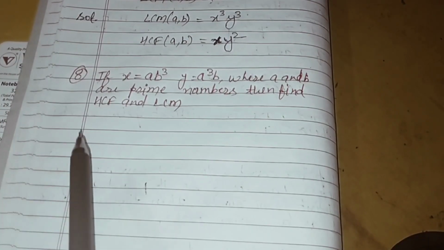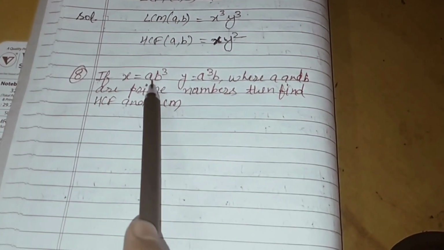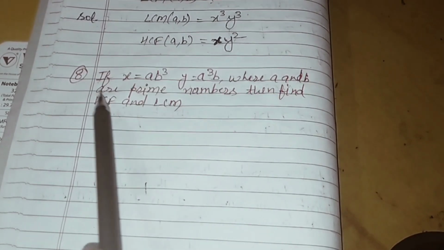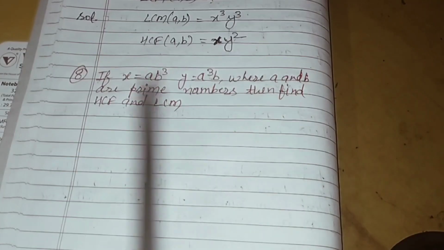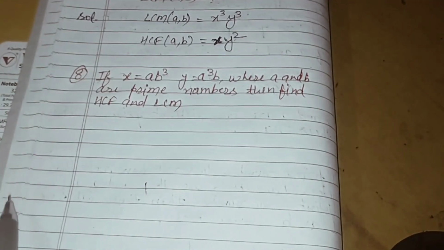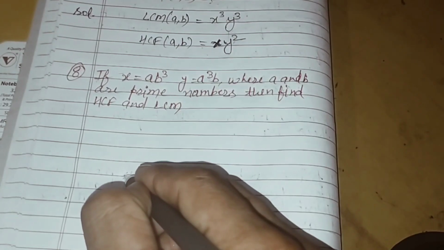Now let's read this question. If x equals a b cube and y equals a cube b, where a and b are prime numbers, then find the HCF and LCM. This question is the same as the 7th question, so do it yourself.